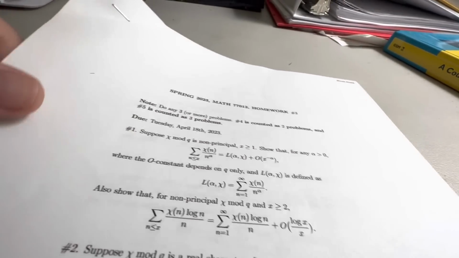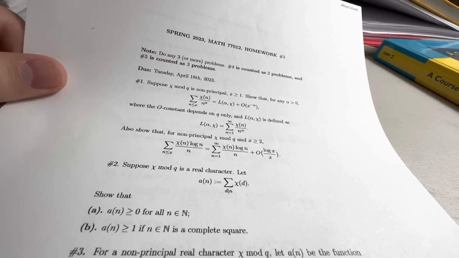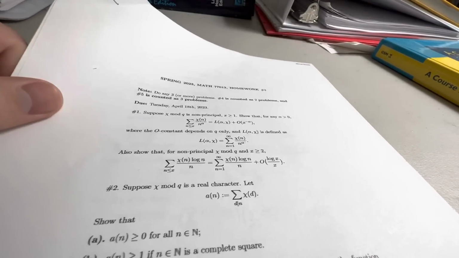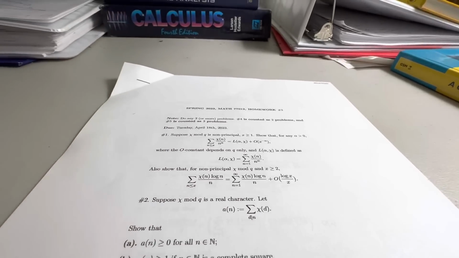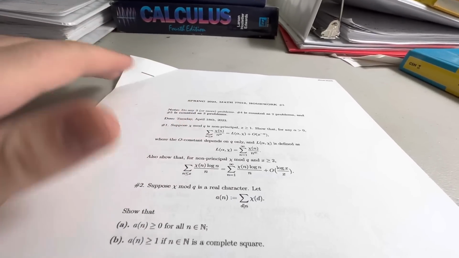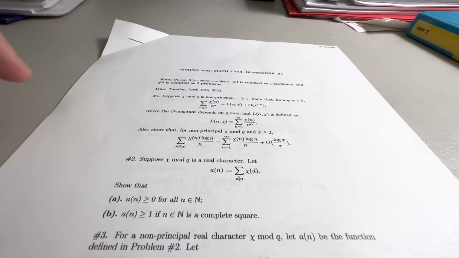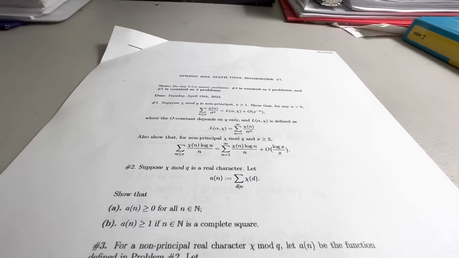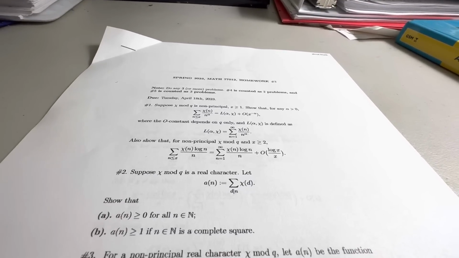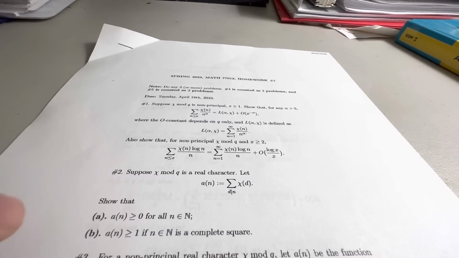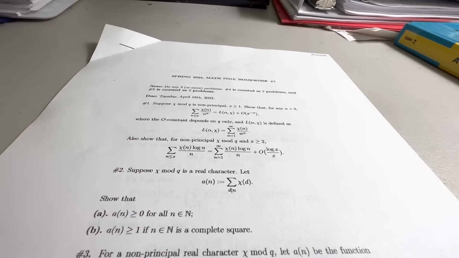So I looked through this homework assignment before recording. I think number 1's not too bad. His homework assignments are usually very much like, if you understand the notes, or if you look at the notes for inspiration, then the homework problems aren't too bad. Other classes that I have, the notes don't really help too much with the homework. But for this guy, that doesn't seem to be the case. As long as you have the notes in front of you, you can piece together an argument that makes a lot of sense.